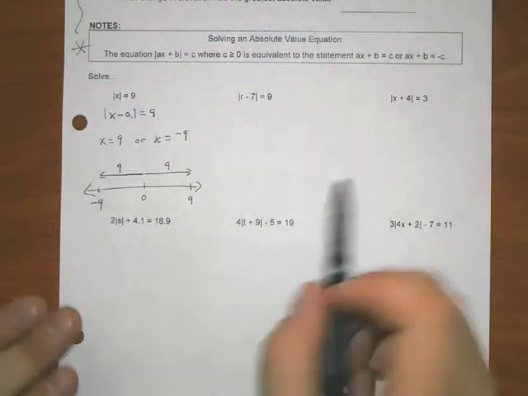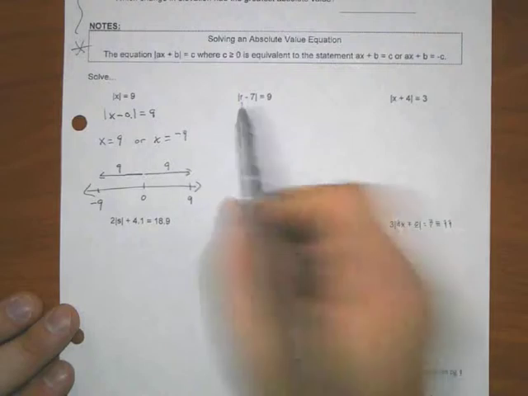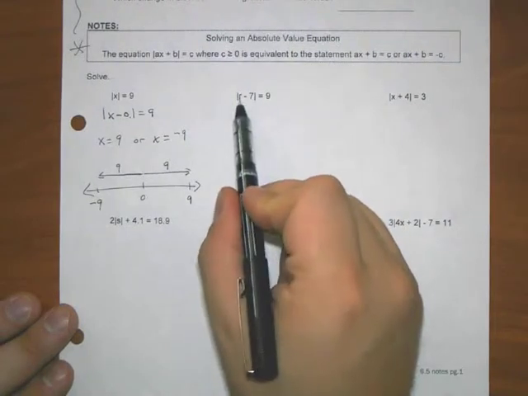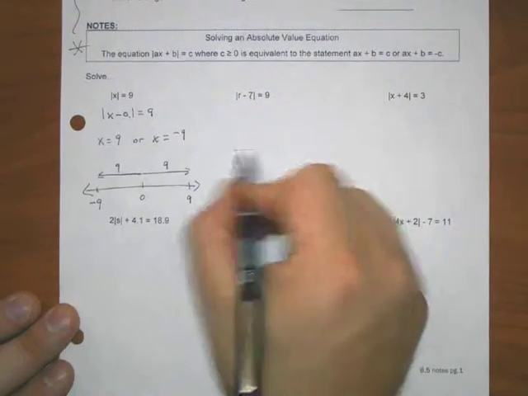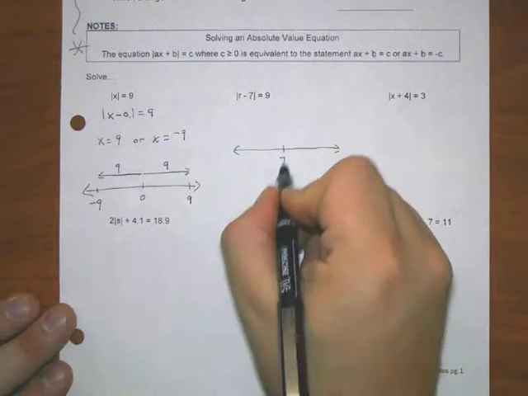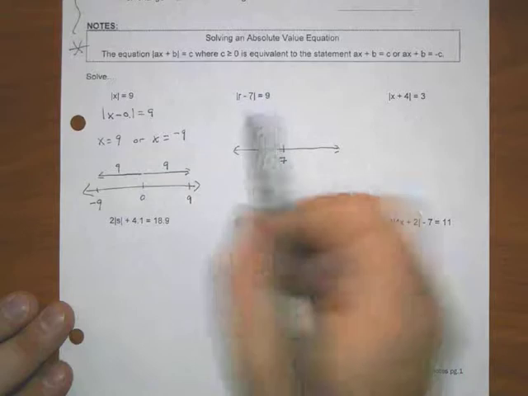Similarly, we could interpret the second one as the distance between some number and 7 is 9. In a similar fashion, we could draw a number line, put 7 as our center, and figure out what numbers are 9 units away from 7.